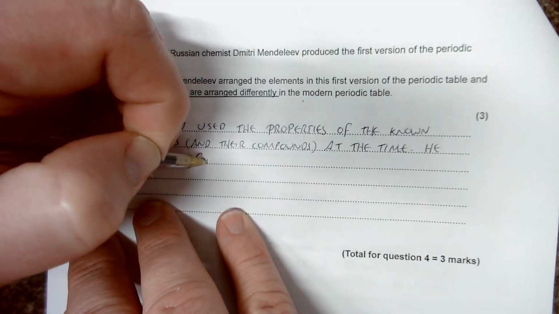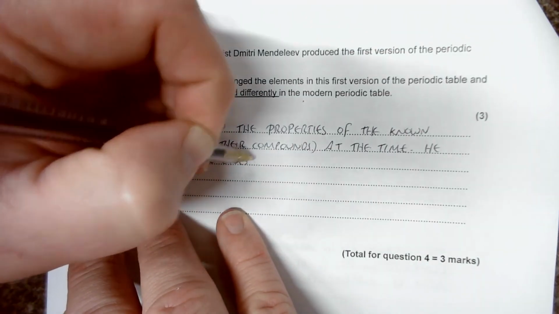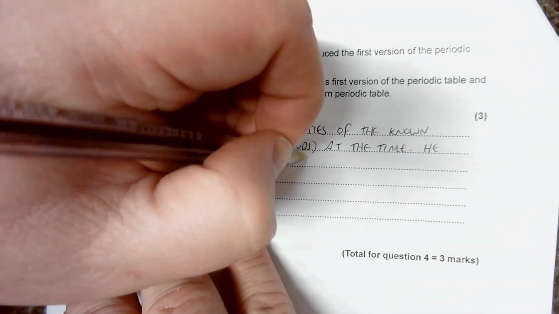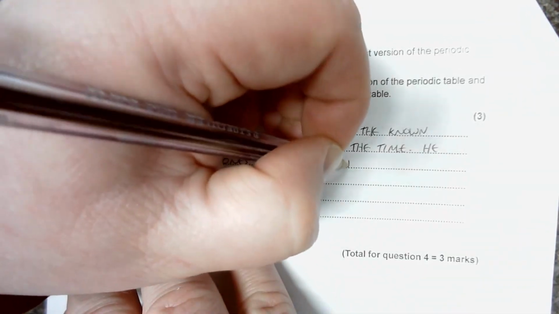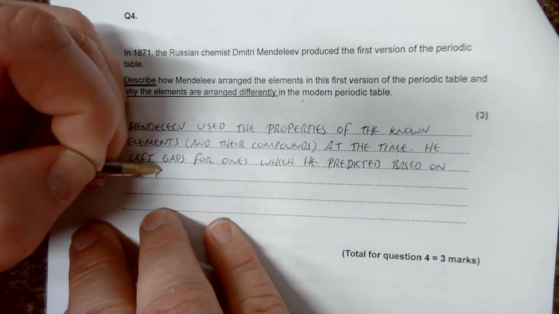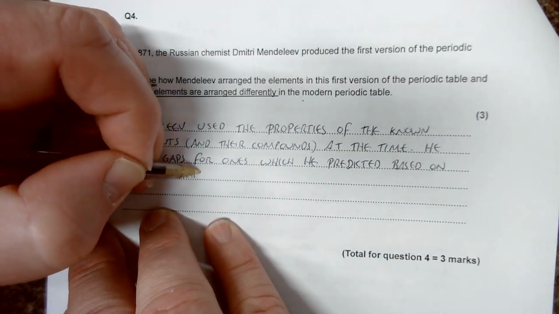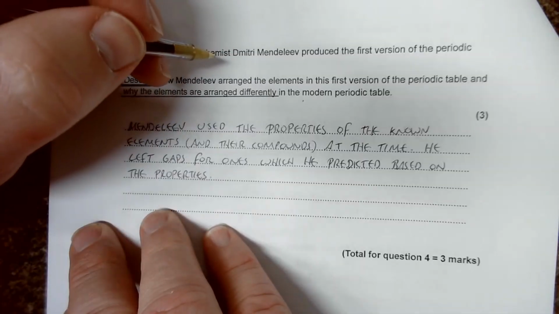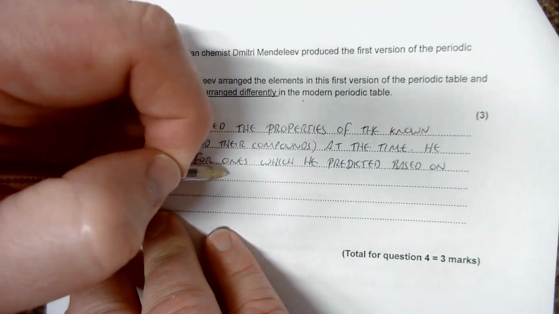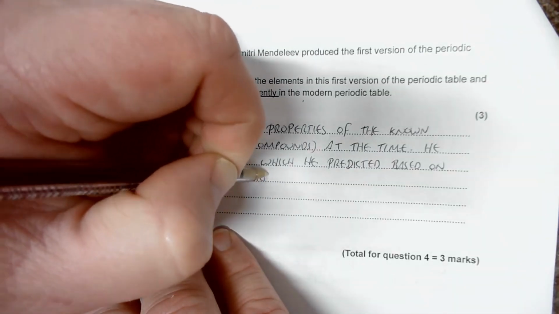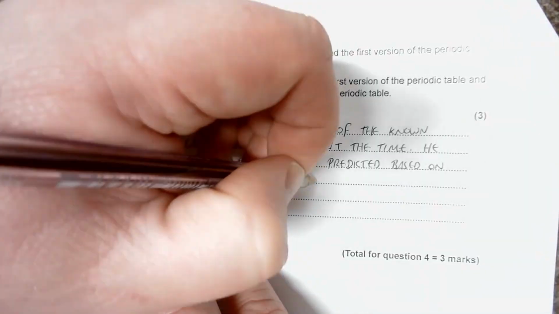So he used the properties of the known elements and their compounds, because sometimes the compounds would have similar properties at the time, and he arranged them by mass number. And he left gaps for ones that he predicted based on the properties that he thought they would have. And he was so confident he could even say what the next element to be discovered in that gap would be like, which is really clever. But it's purely following a pattern.